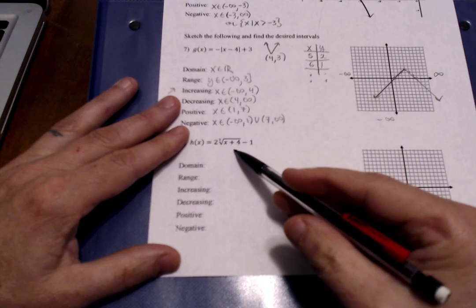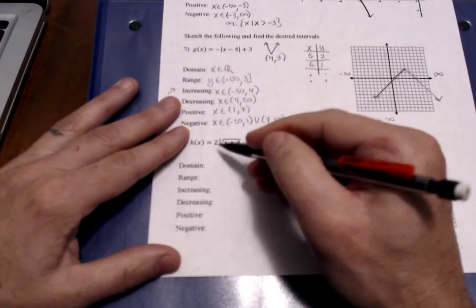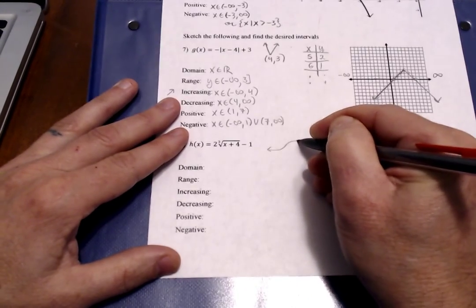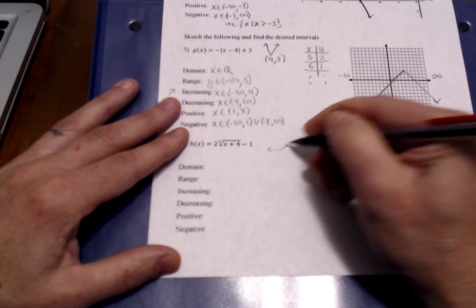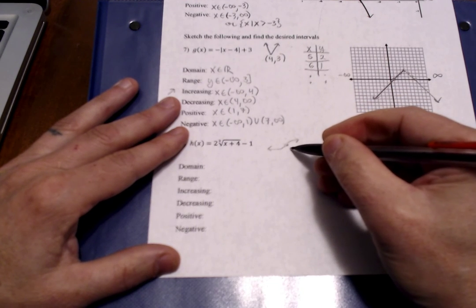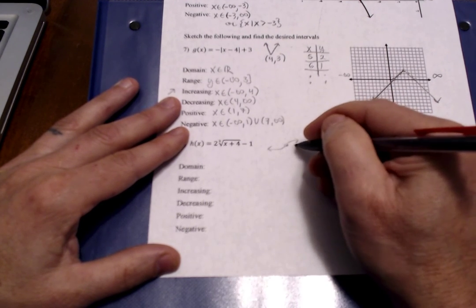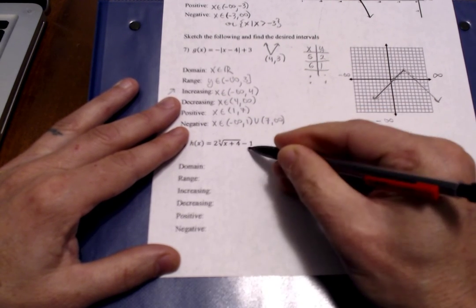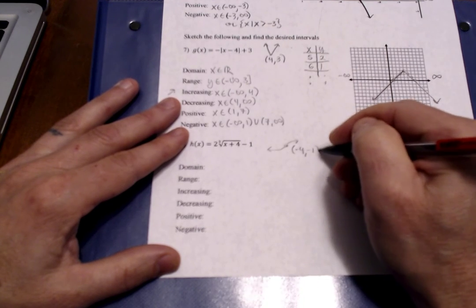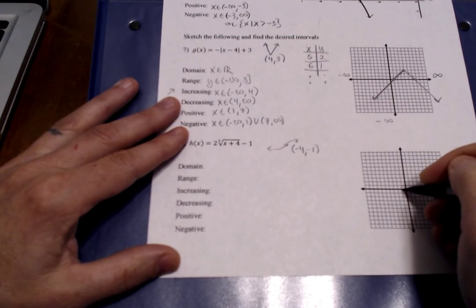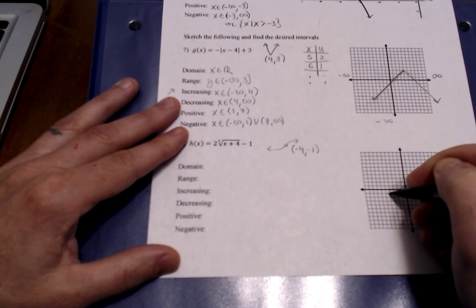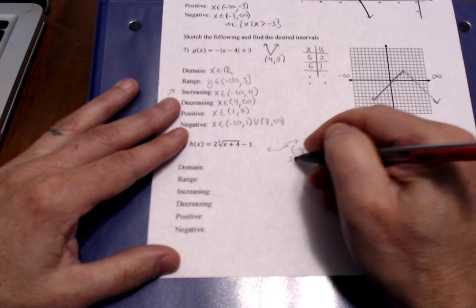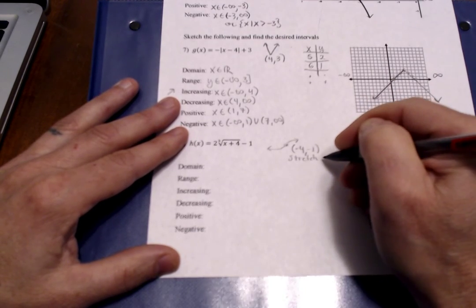All right, last one we have is, what do we got going on here? Well, we have the cube root. The cube root was a sideways noodle. The key point, and in noodles we don't call it a vertex, we call it an inflection point, was, let's see, x plus 4. So negative 4 minus 1. So I'm going to go 1, 2, 3, 4, down 1. There's our key point. It does have a stretch of 2.